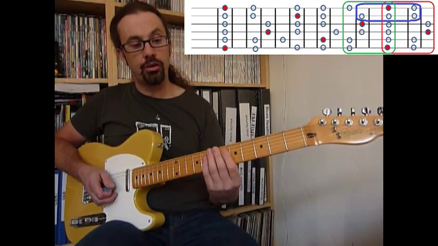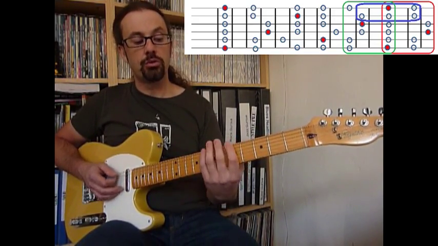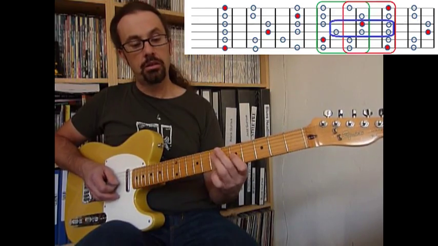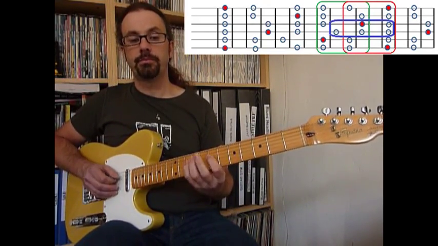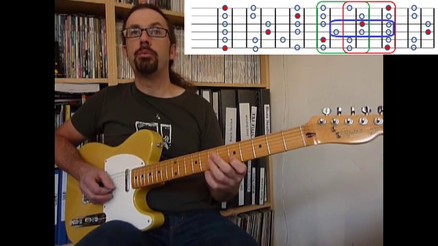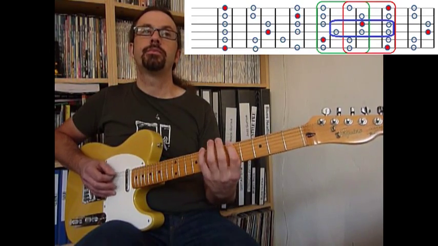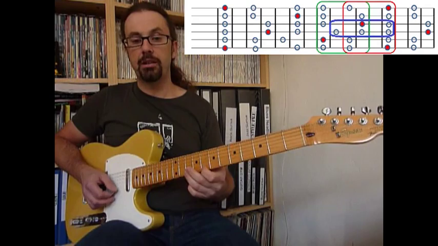Once you've got that down without any mistakes, then move on to maybe, say, pattern number 1, sliding up to pattern number 2. So you could play up, pattern number 1, this time taking the slide in to slide up to pattern number 2.